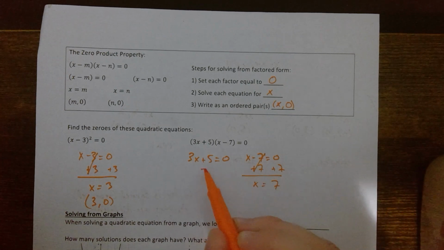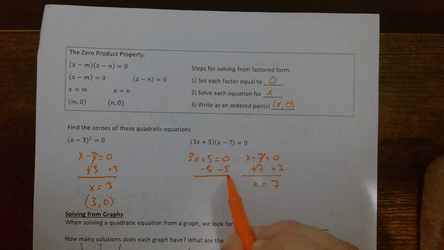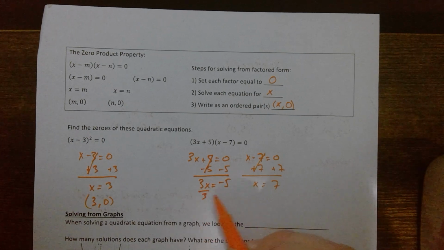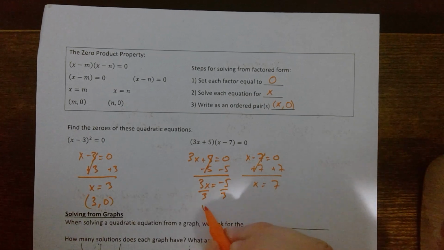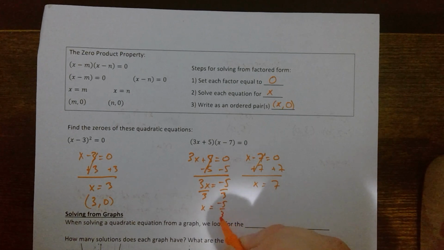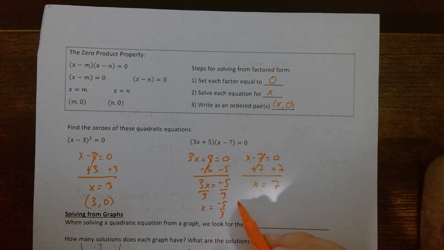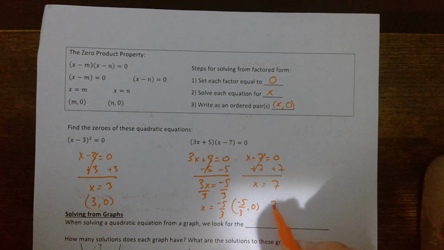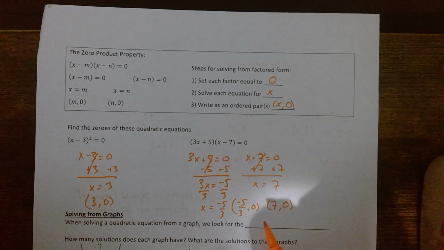Got a little two-stepper over here. Subtract our 5 on both sides. 3x equals negative 5. Divide by 3 to get x by itself. And then I have to write my ordered pair. So I have negative 5 over 3 comma 0 and 7 comma 0.